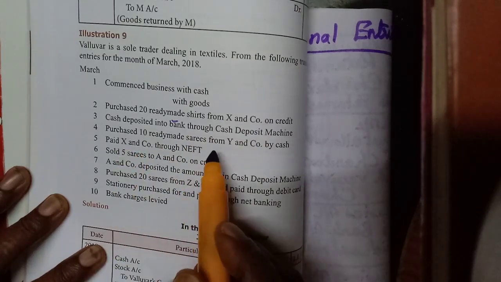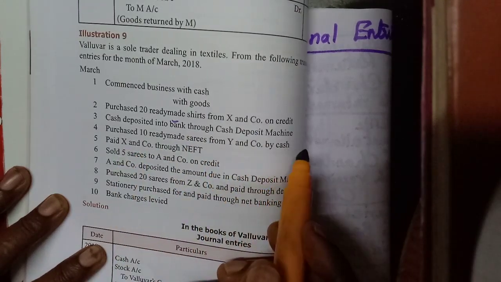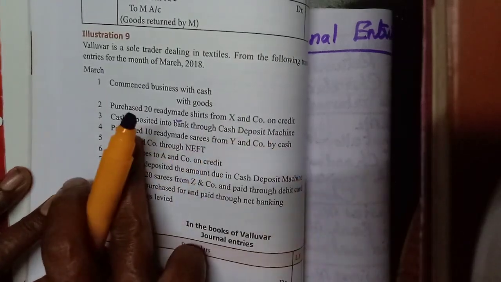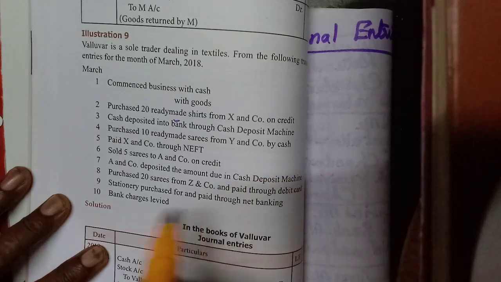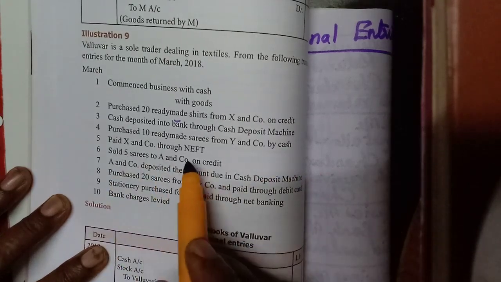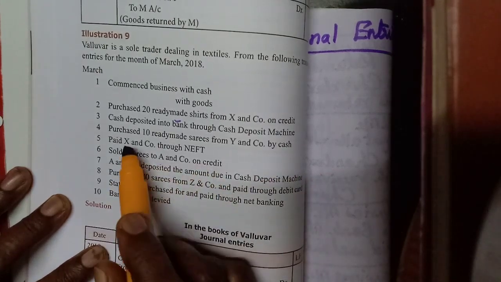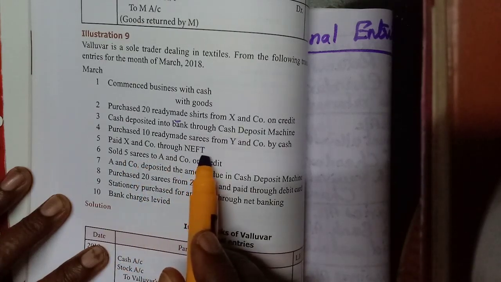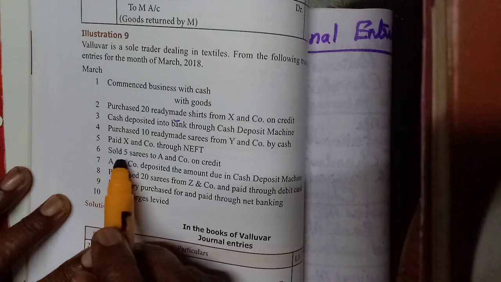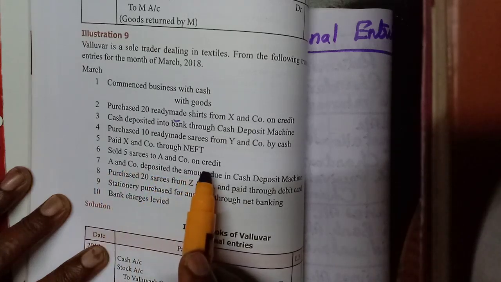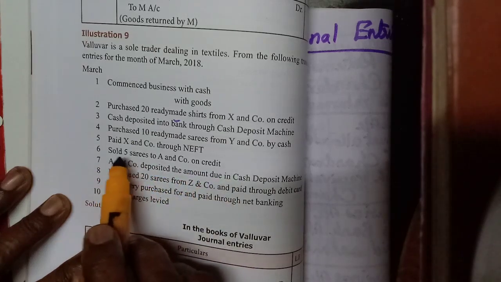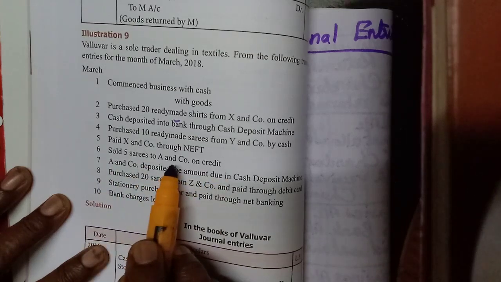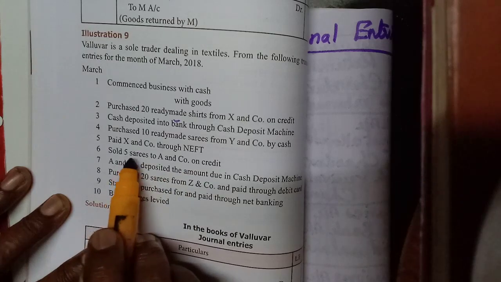Purchased 10 ready-made sarees from O&Co by cash. So O&Co we should not write. Okay. Purchases account debtor to cash. Then paid X&Co through NEFT. So receiver is X&Co. Who is paying? The bank. NEFT through bank. Sold 5 sarees to A&Co on credit. Okay. So A&Co, the receiver, sales credit.